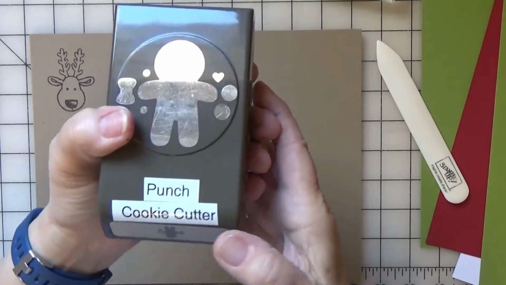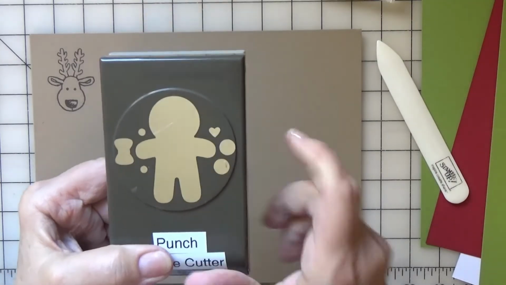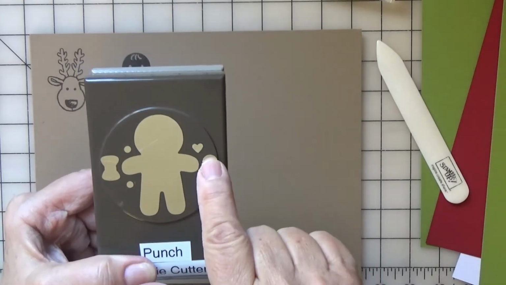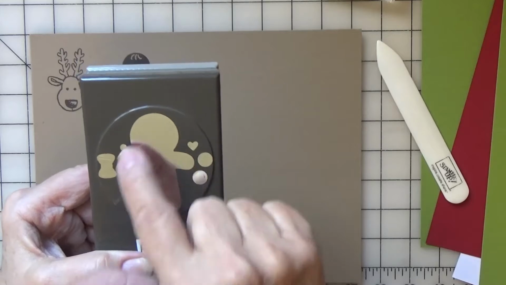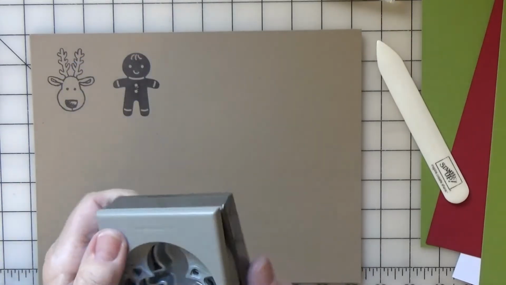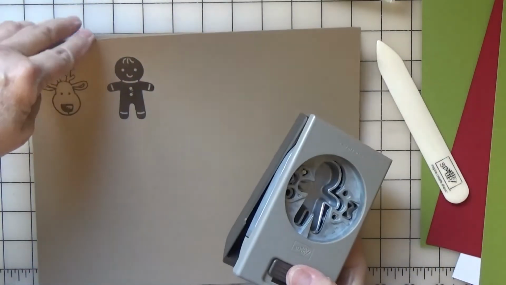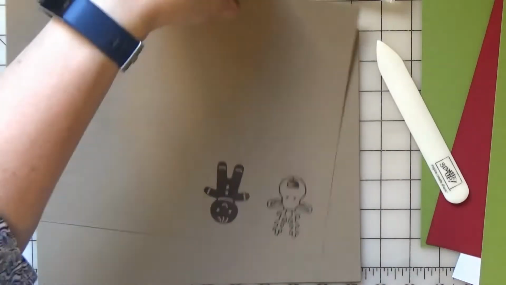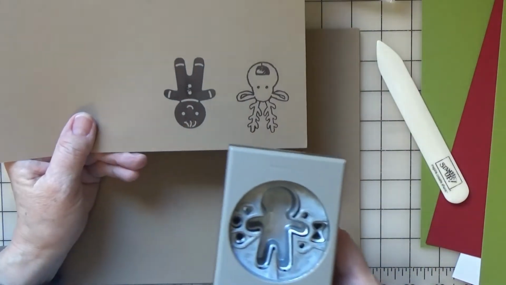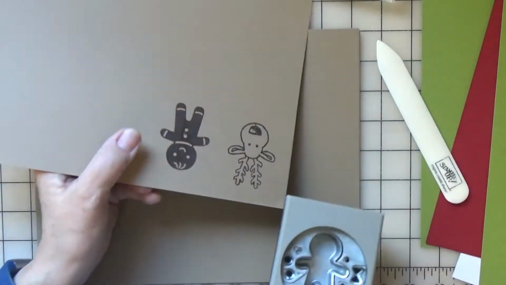Now here's a punch. This is what they call the cookie cutter punch. From this punch you can cut a heart, if you want to put a heart on your gingerbread man, or a bow tie, some circles and little dots in case you want to make eyes, maybe white with black dots. Anyway, when you cut out these guys, you get paper flying all over the place because you're also cutting out those little pieces. So I should have put the head this way. Yeah, the moose is put in right.